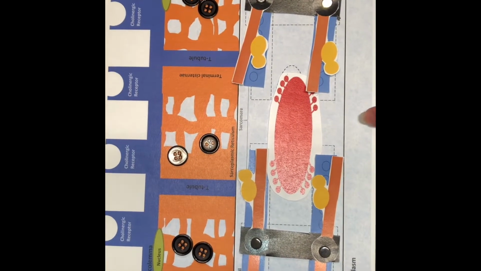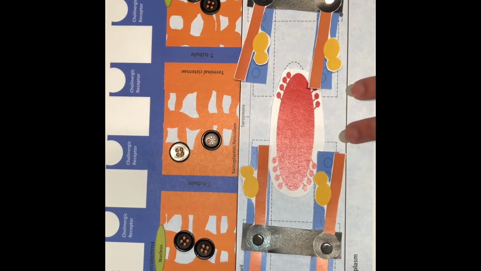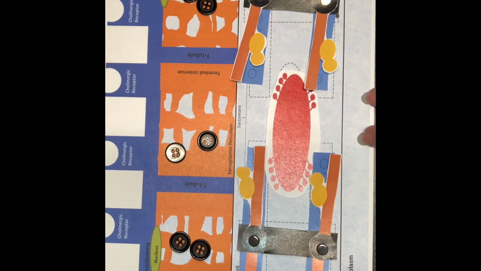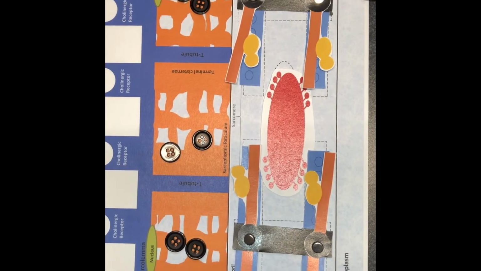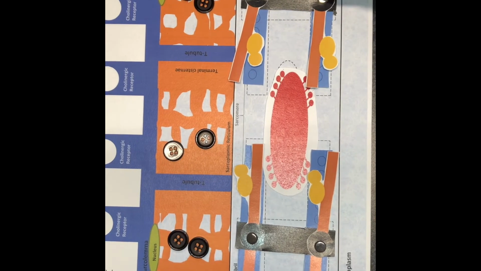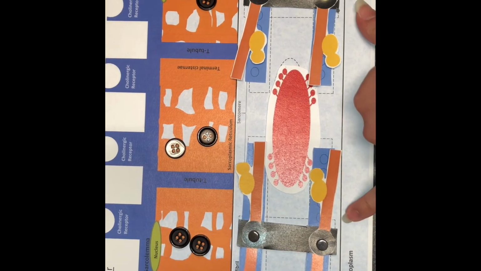The H zone is the area that surrounds the M line, where only the myosin is present and actin can't reach. The Z disc is the protein where the actin filaments are connected to, and the sarcomere is the area that is between two Z discs.